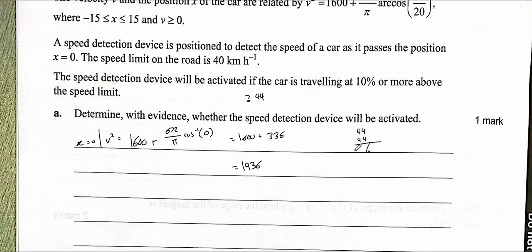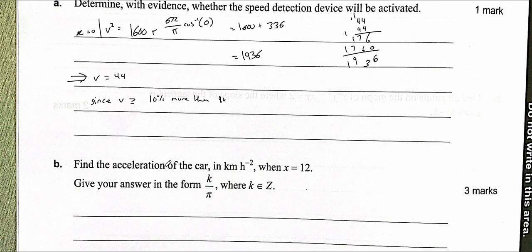It's 1936. Okay, so this implies that v is equal to 44. Since v is greater than or equal to 10% more than 40, the speed detection device will be activated.